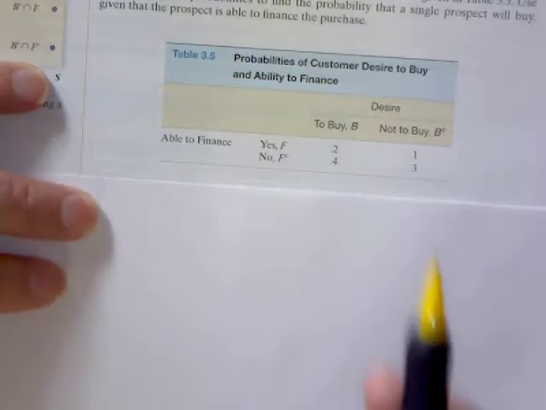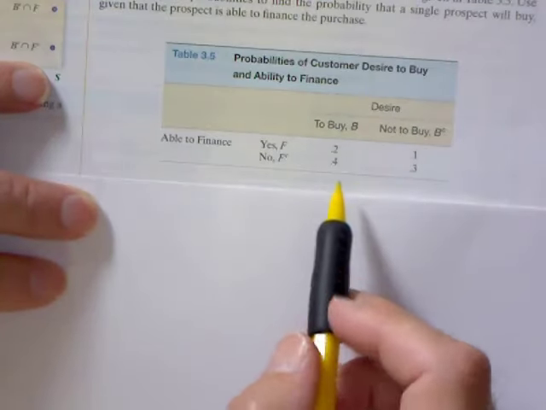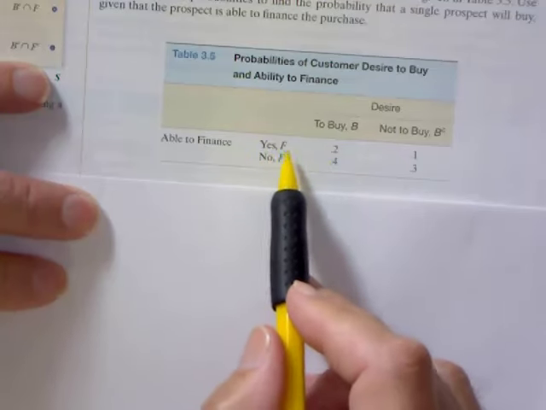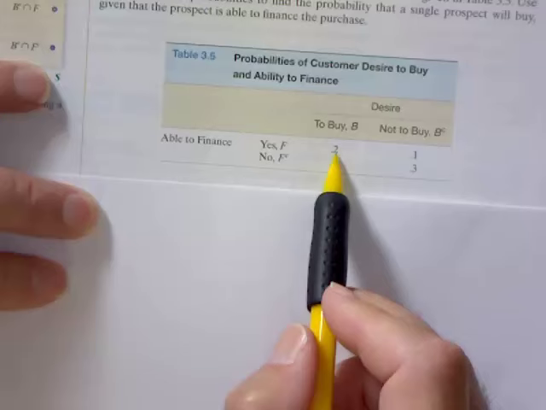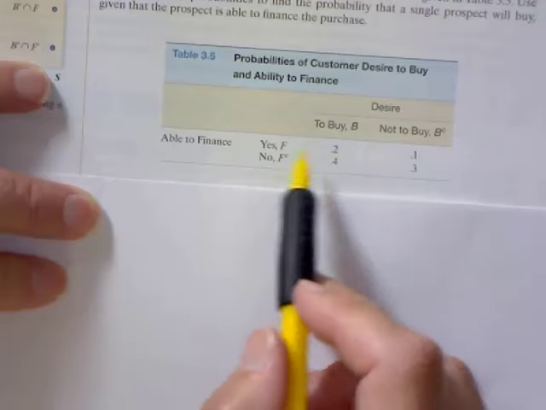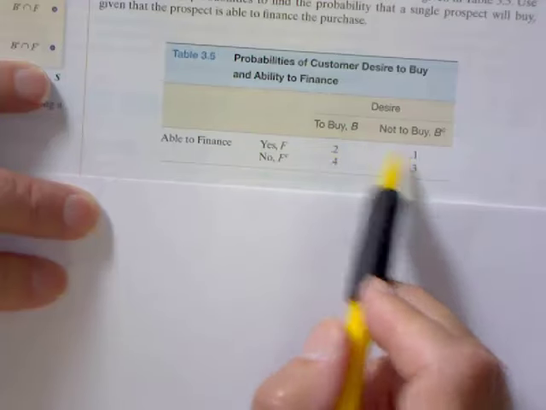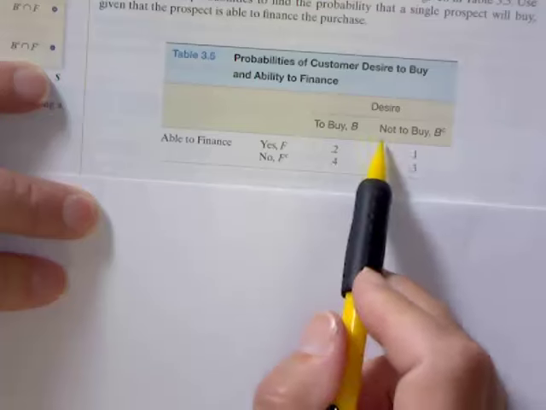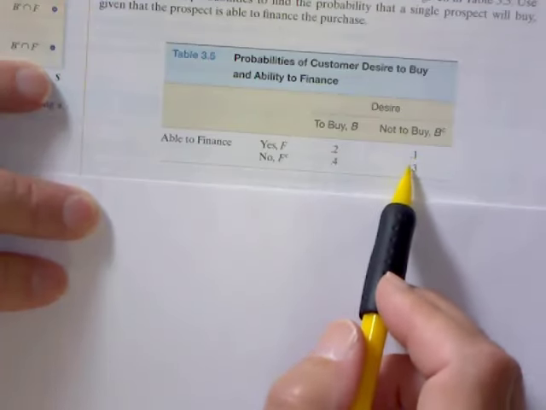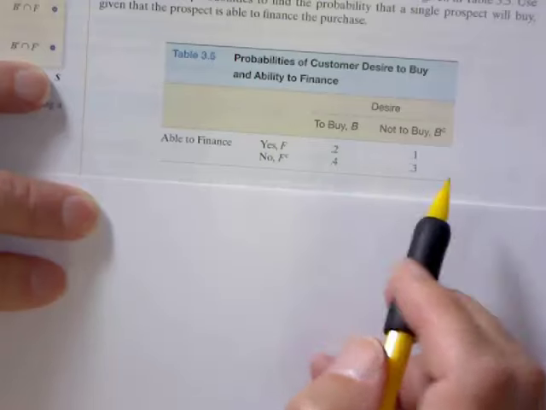And they do some surveys, and they figure out that they think the probabilities are this. In other words, if you've got the money and the desire, then 20% of the time you actually buy, and if you've got the money but you don't have the desire to buy, then only 1%, sorry, 10% of the time do you actually buy.